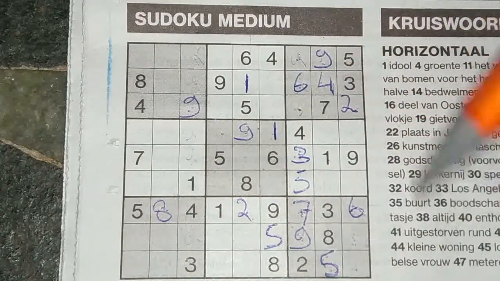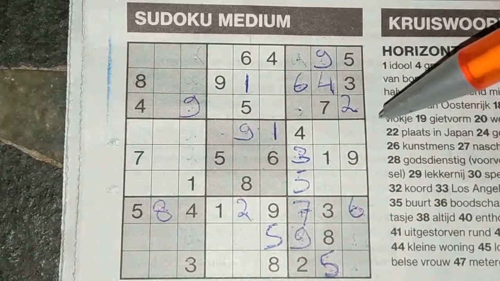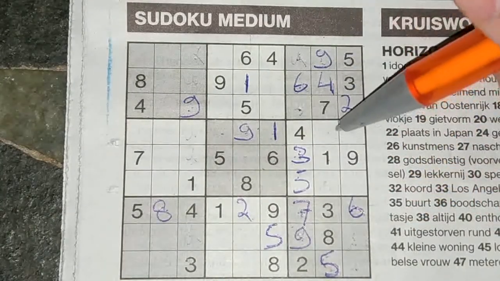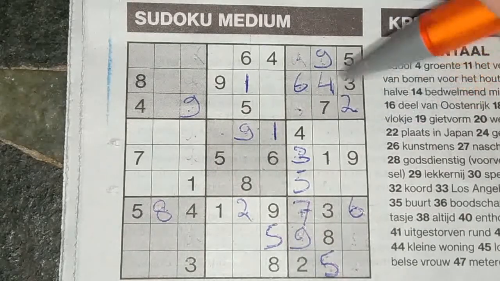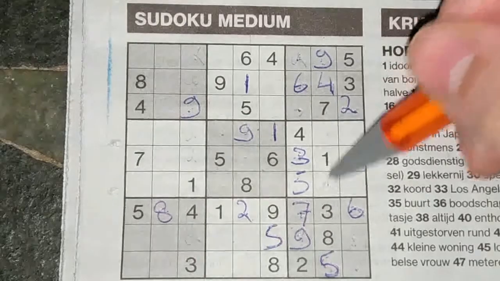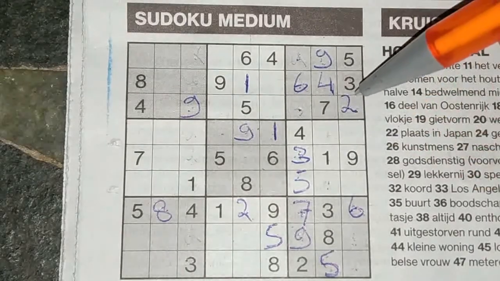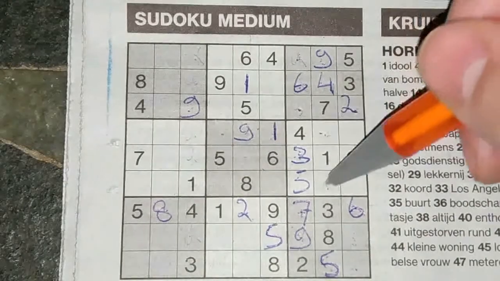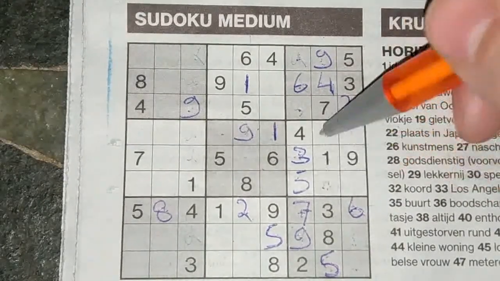4. 2 numbers left in this column for the numbers 2 and 6. I cannot fill this yet.